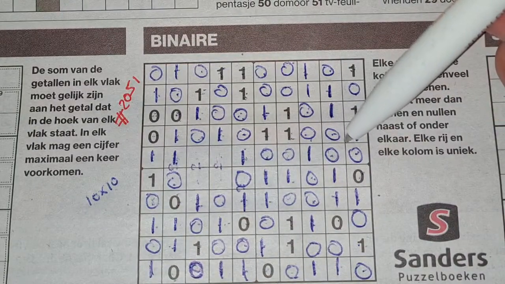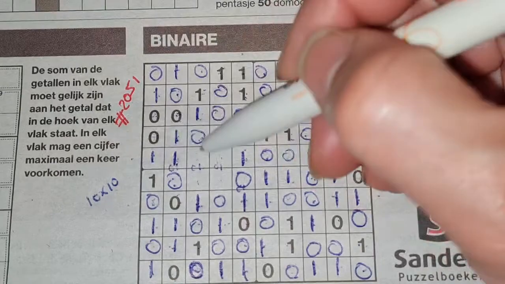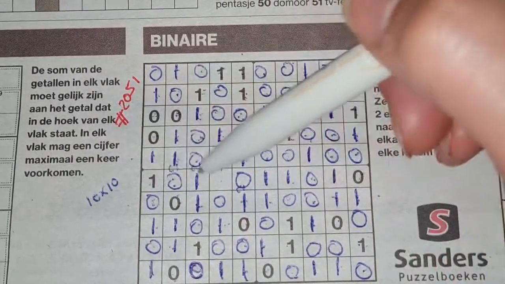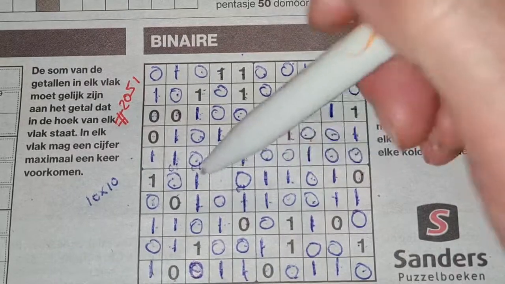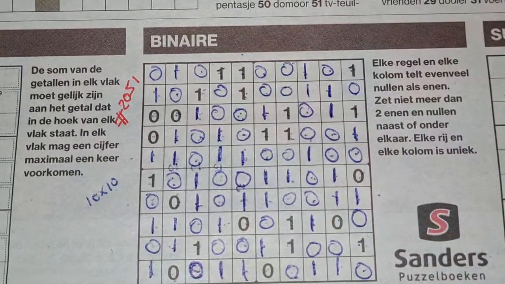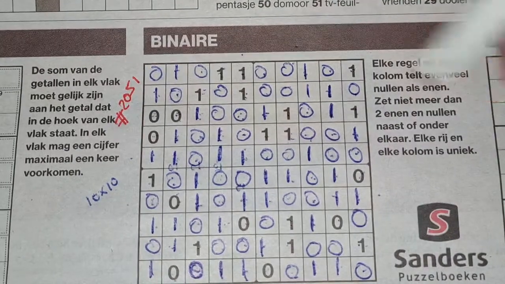Then double 1, here an O, then O. Double O, here 1, then 1. 1, 2, 3, 4, 5 ones, so the rest are O's. A double O, here 1, then 1. Finished in 7 minutes. Alright.